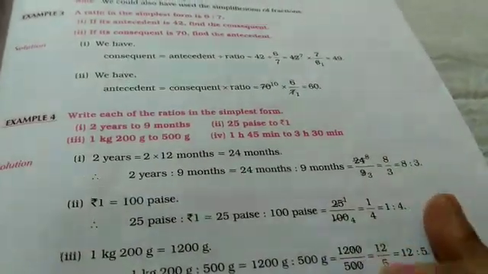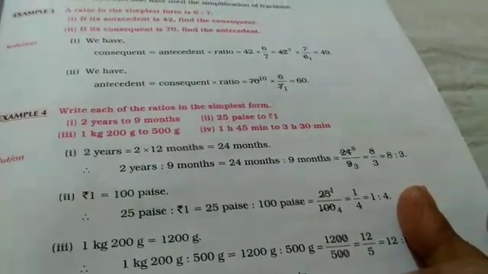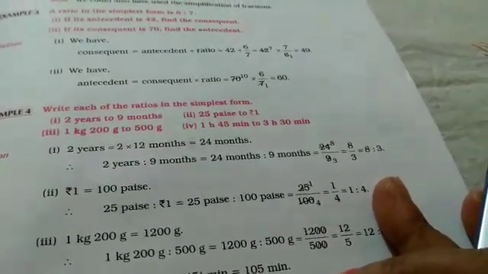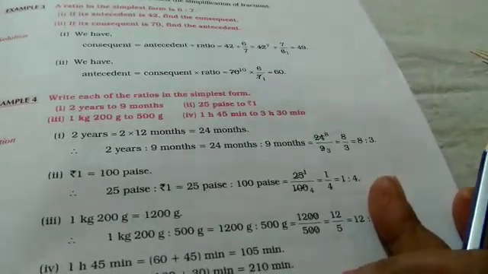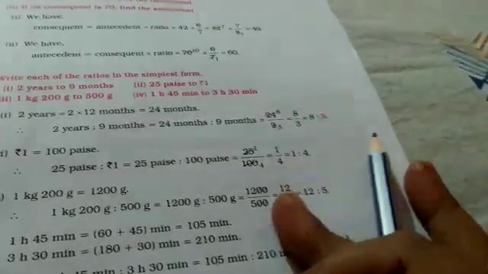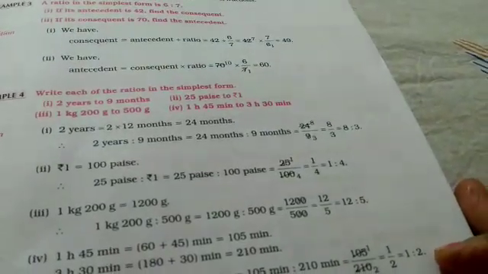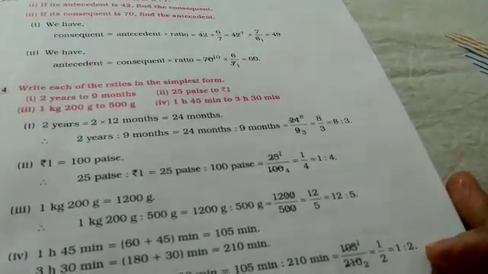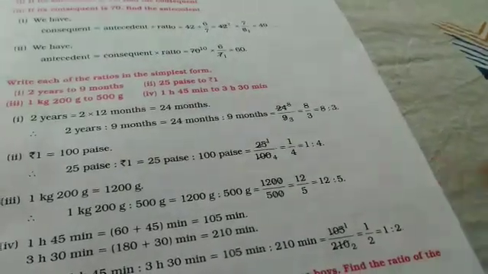Write each of the ratios in the simplest form. 2 years to 9 months. So you have to convert 2 years into months. 2 years equals how many months? 24 months. 24 months divided by 9 months. You have to make it into lowest terms. It is 8 divided by 3. Next, paisa and rupees. You have to convert the rupees into paisa. 25 divided by 100. You have to find the ratio.